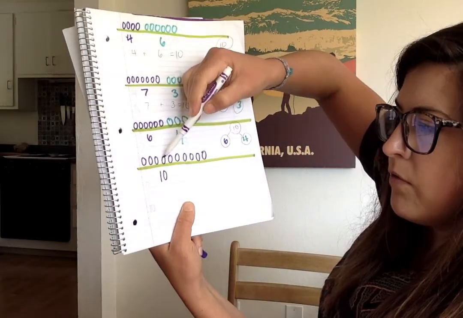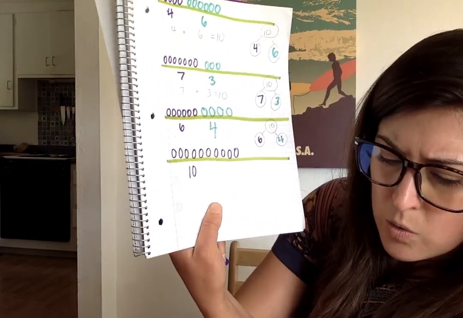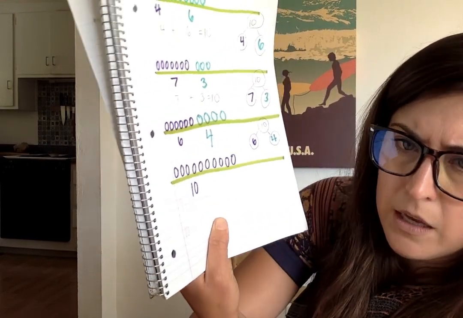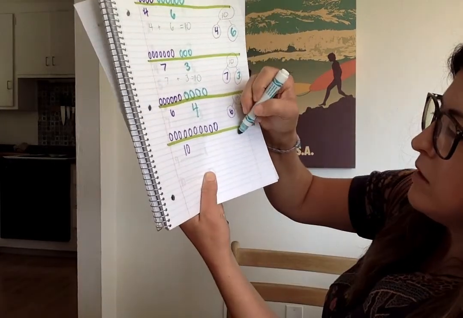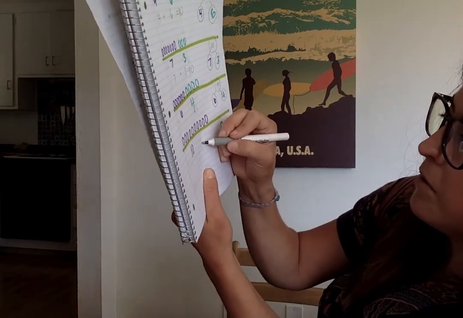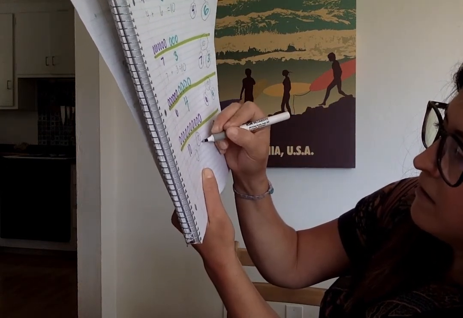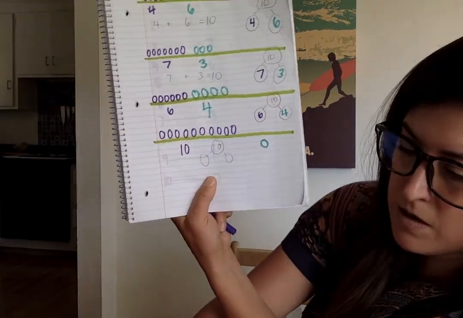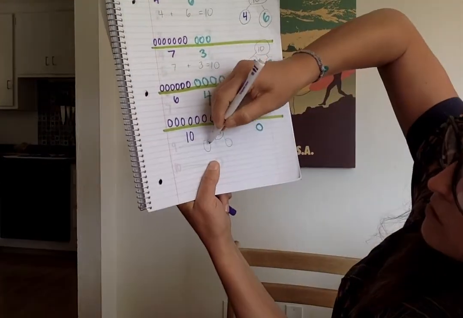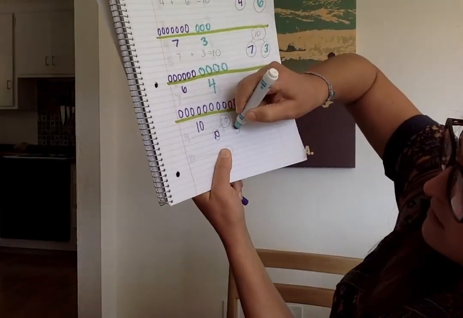So how many blue will there be? Right, you still have to remember to say 0. So then when I do my number bond, it will be 10 is broken into 10 and 0.